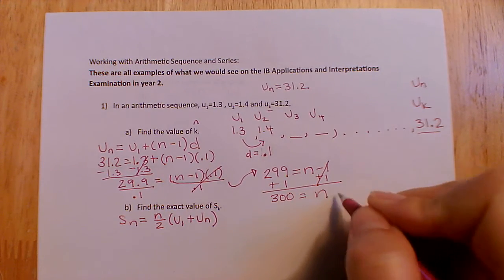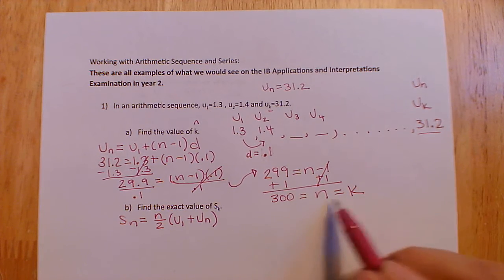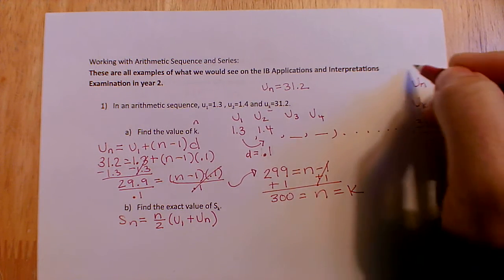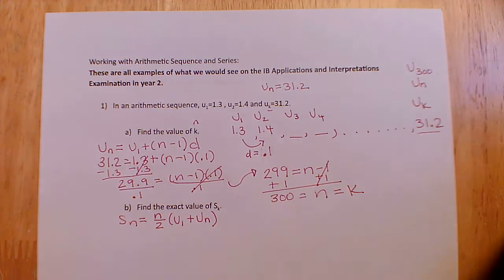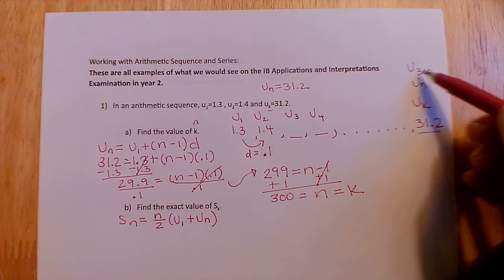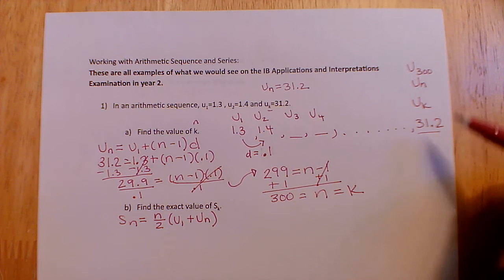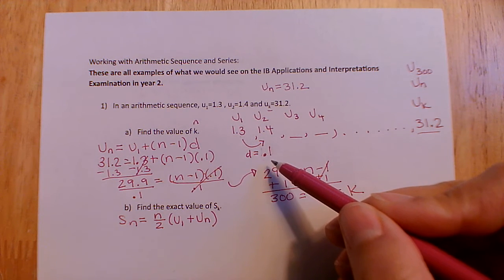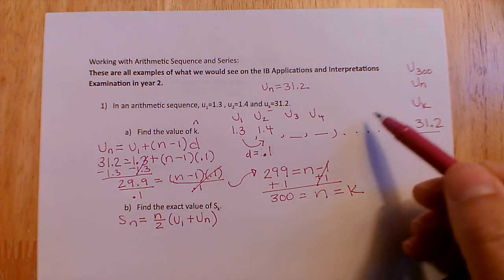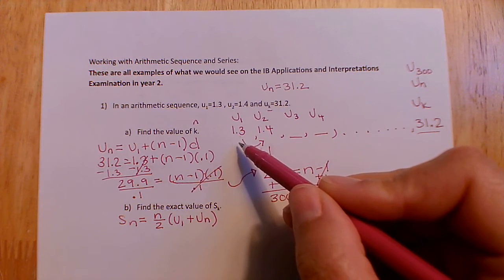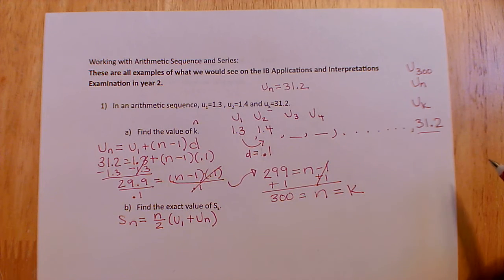which does in this case equal k, because remember, these are interchangeable. So this spot right here, this is the 300th spot. So u sub 300 is 31.2. Well, that makes sense, because if we're counting by 0.1s, it's going to take a long time to get to 31.2 all the way from 1.3. So that number does make sense.